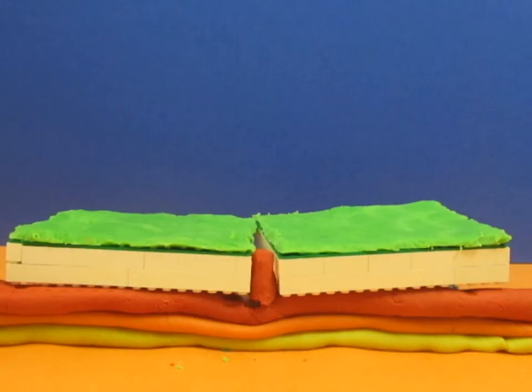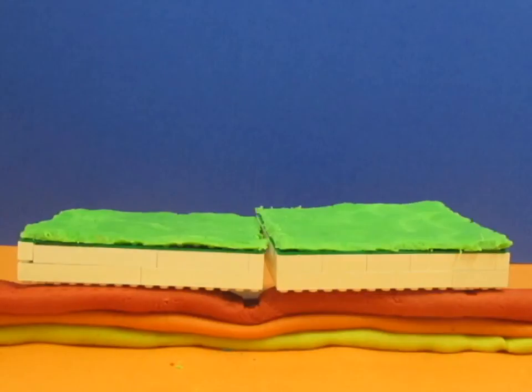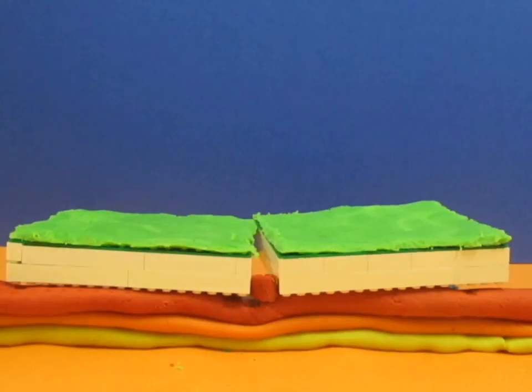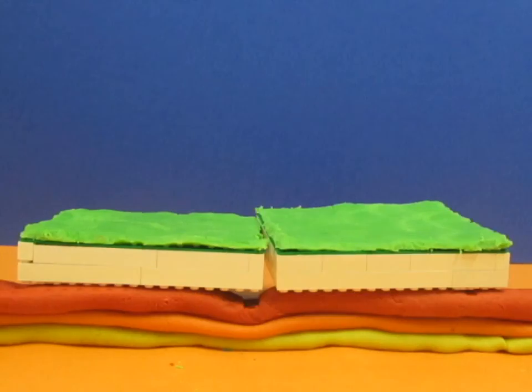Divergent boundaries. A divergent boundary occurs when plates move away from each other. Seafloor spreading occurs along a divergent boundary because when the two plates move away from each other, they create a rift, letting magma rise up, cool, and create new crust.